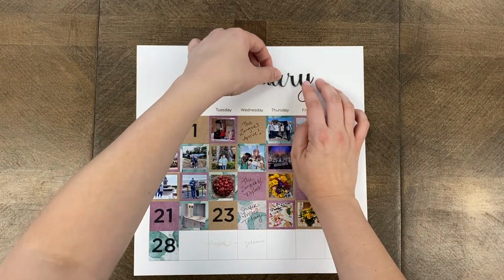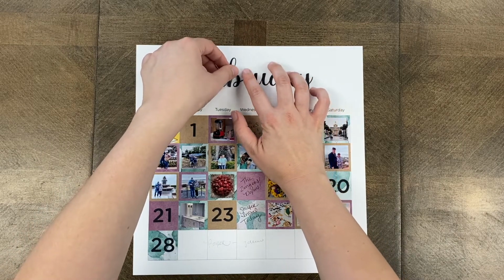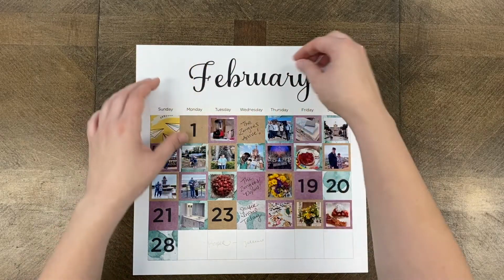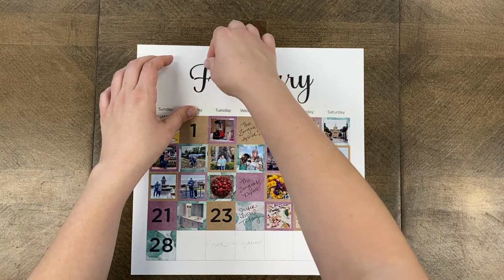I don't feel like I have the patience for that sometimes, so I'm just kind of eyeballing it, and you want to make sure you stick it down very carefully. Just take your time.